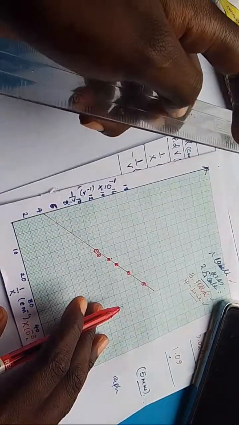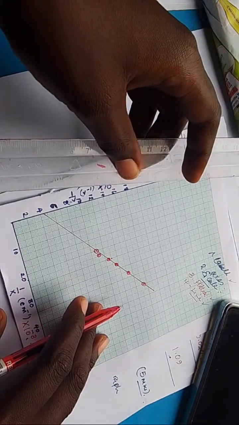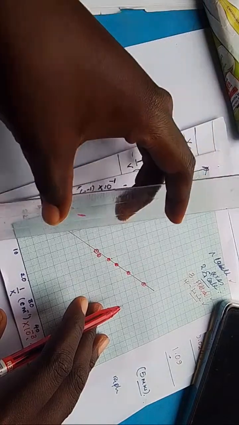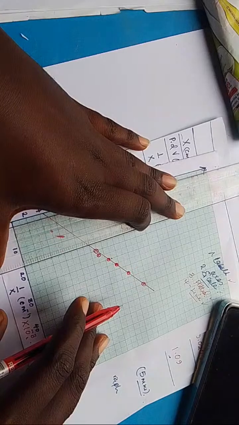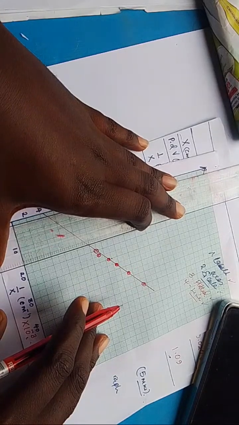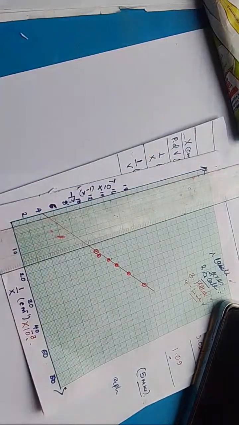Therefore, I would pick a point in this manner. For example, I would say that I have picked a point like this. Let me use a different pen.